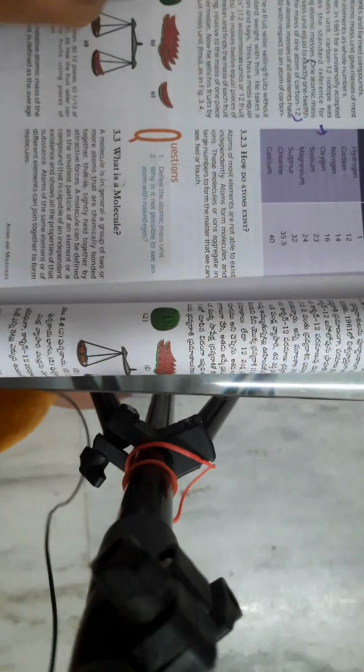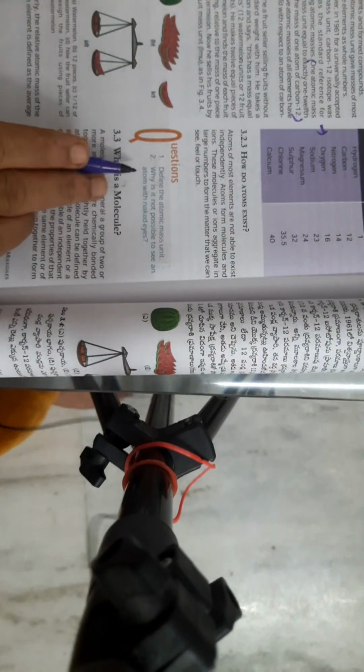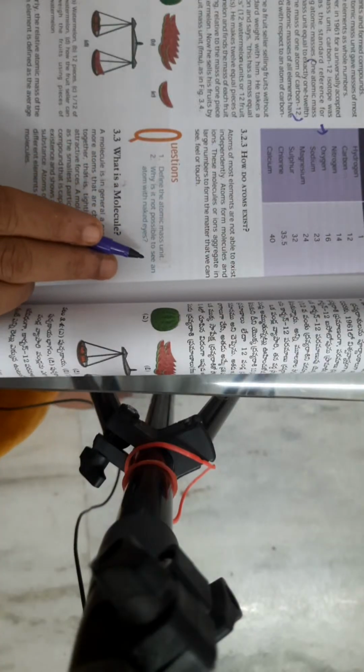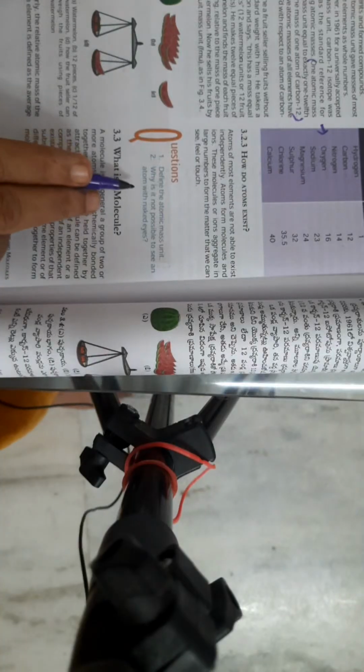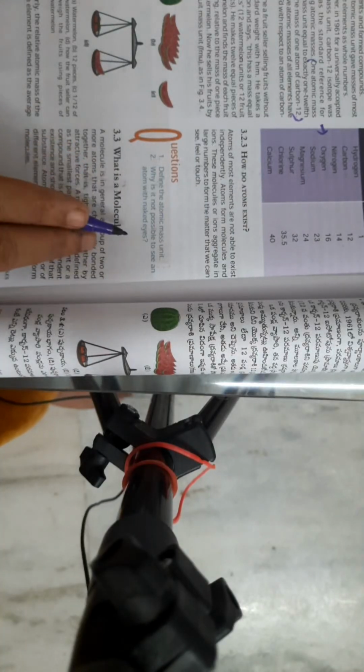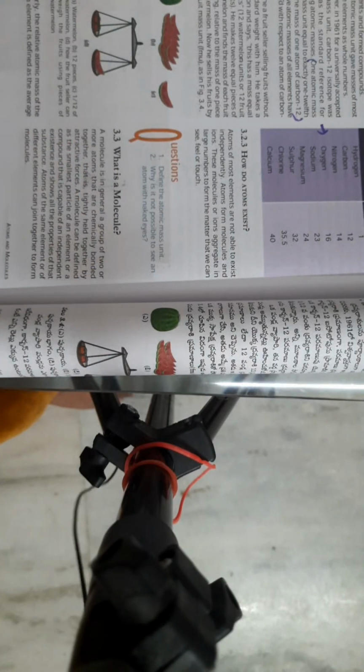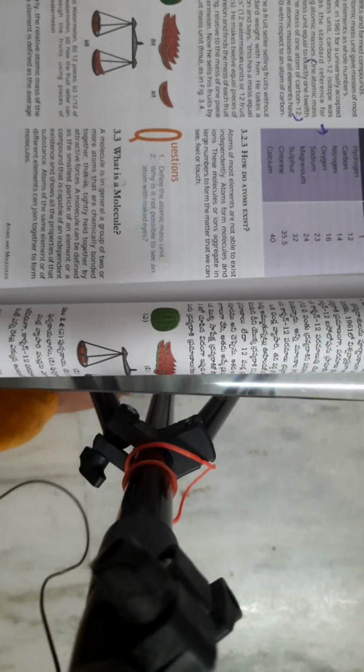So now this next topic is also over. The first question is: define atomic mass unit. Already we completed one atomic mass. Then, why is it not possible to see an atom with the naked eye? Why can we not see an atom? Because it is very small in size, even smaller than our imagination.